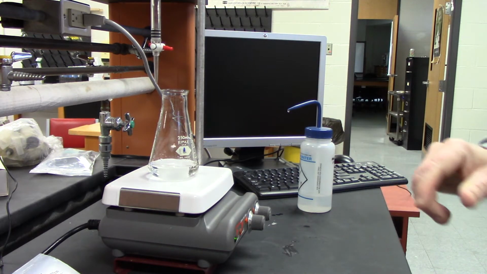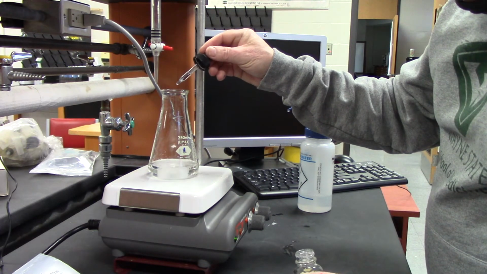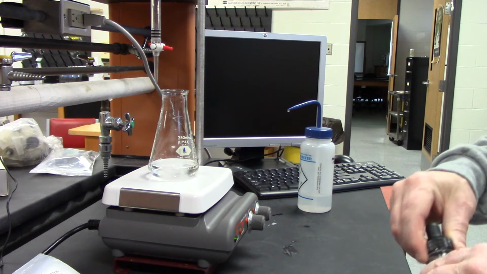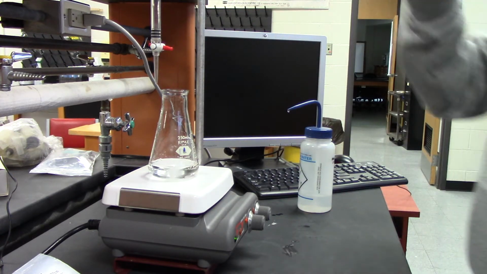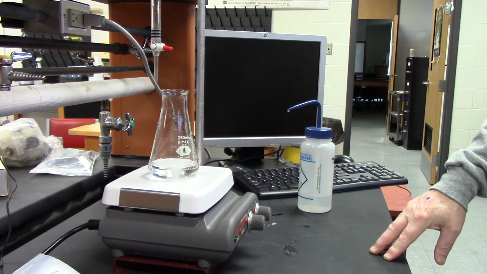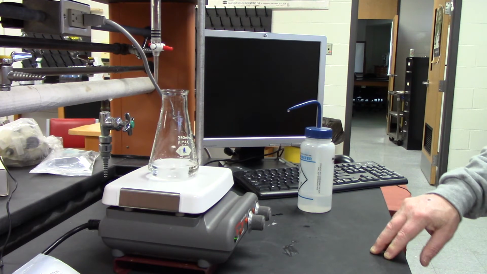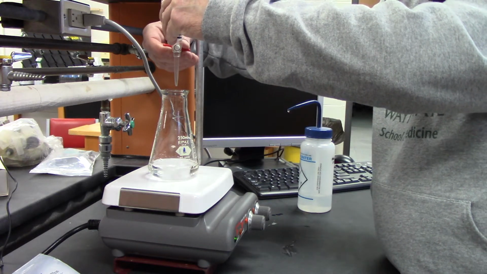So I'm going to add 3 drops of phenolphthalein. 1, 2, 3. And now I'm going to record the starting amount of sodium hydroxide, and it looks like 1.10. Okay, so I'm going to start adding.